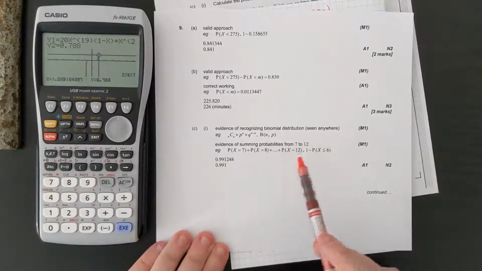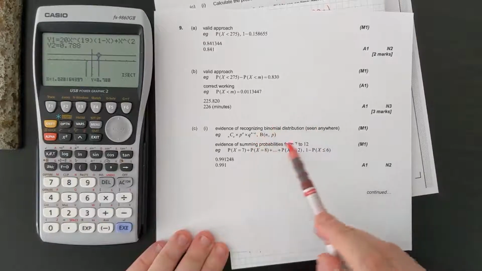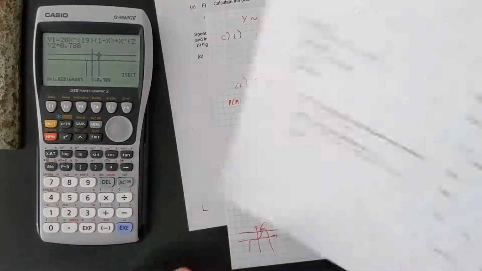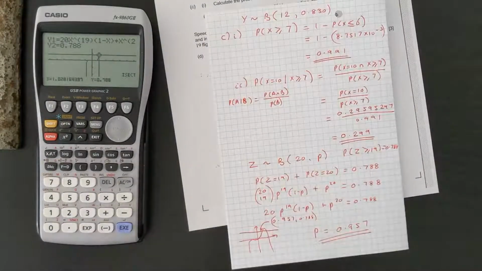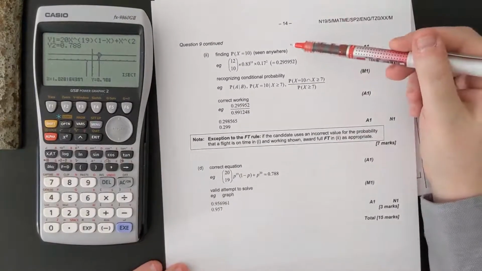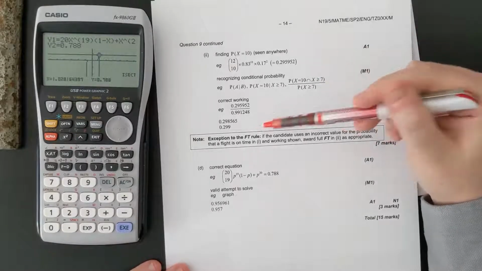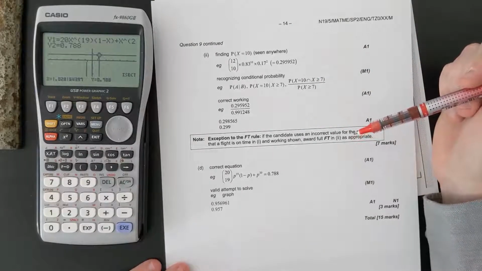Then you could sum probabilities, but your GDC does this for you, so as long as you wrote binomial down somewhere, you could get all marks for this. And then part 2 of part C, you get 1 mark for probability x is 10, then you're using your given formula, getting your correct final answer.